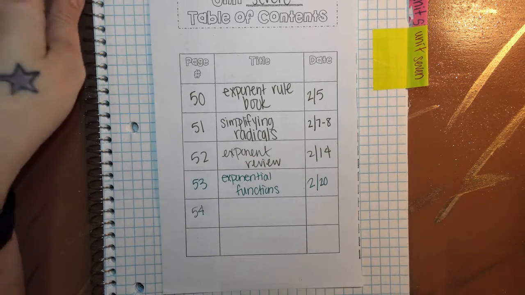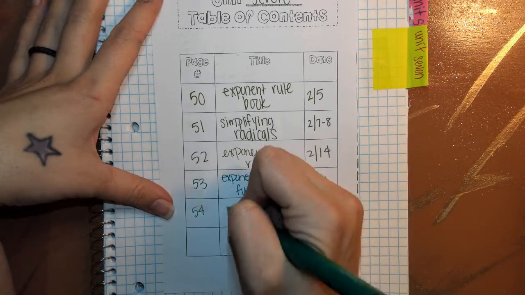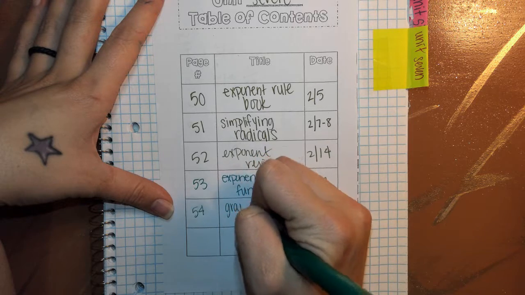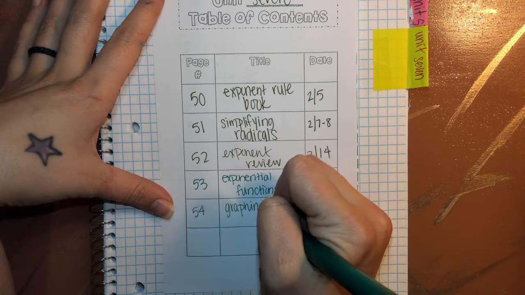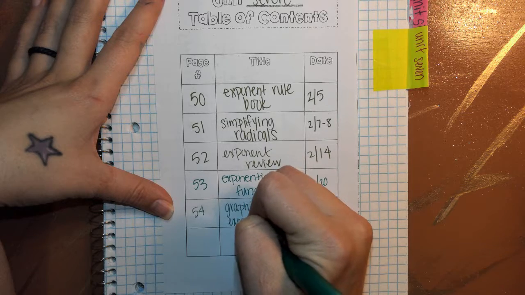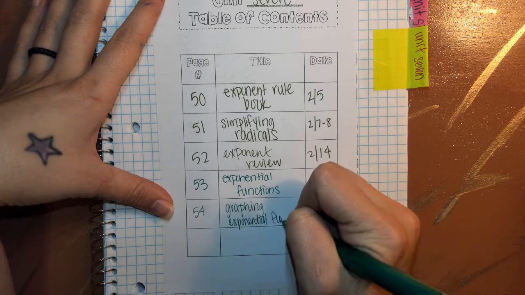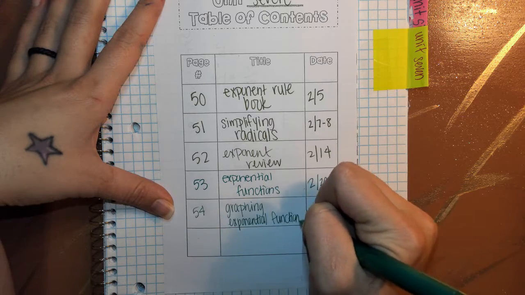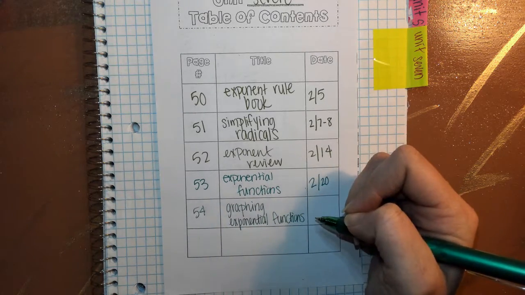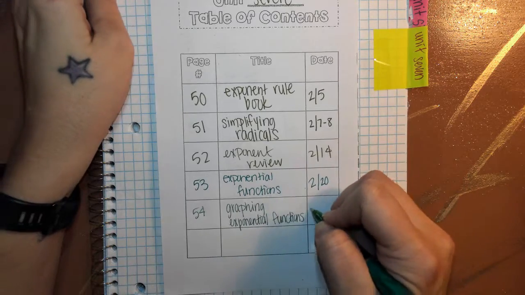I want you to go to your table of contents. I want you to write page 54. Graphing exponential functions. And today's Thursday, so that means it's the 22nd.